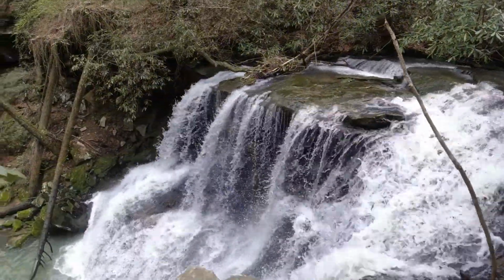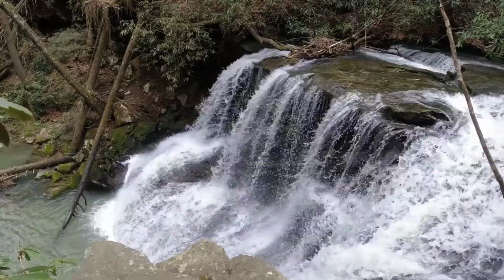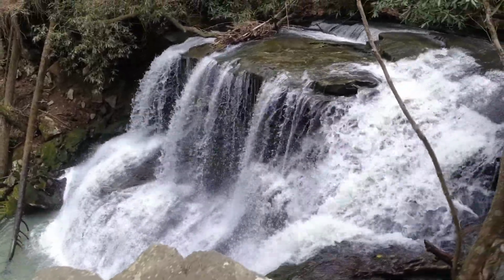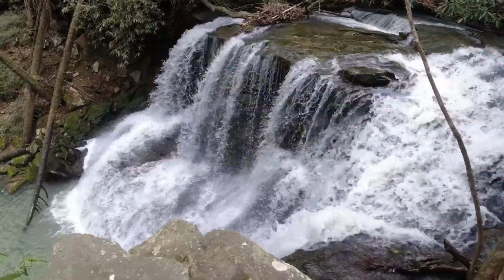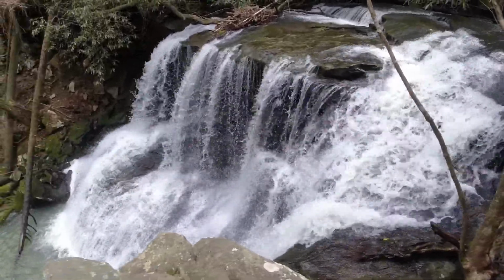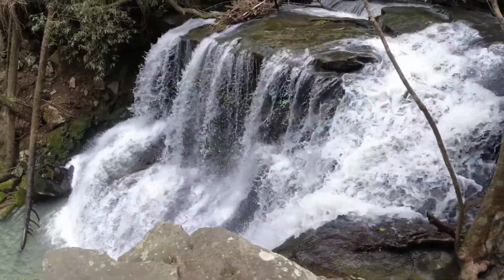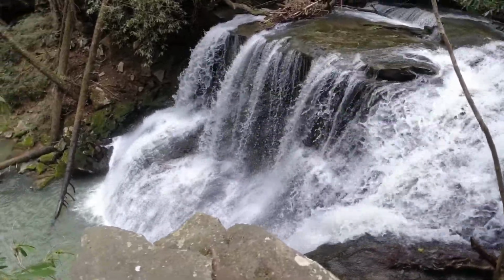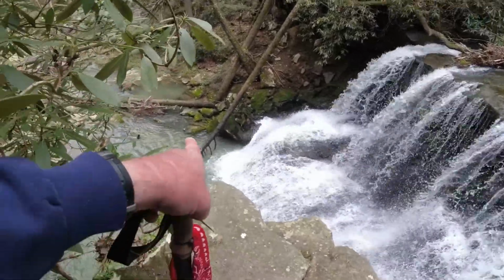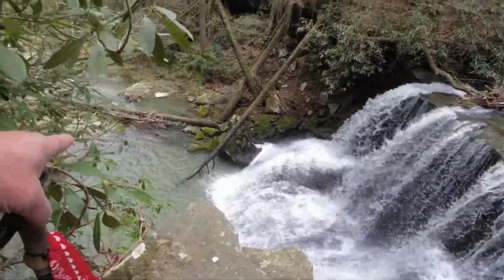Okay, we're at the top of the Melton Mill Branch Falls. I've never been up to the top before like this. Didn't know you could get here. So I'm going to set up and take some photographs here. This is my first time up here. A lot different view from up here. That's where we normally are, down there at the bottom, all the way down there.